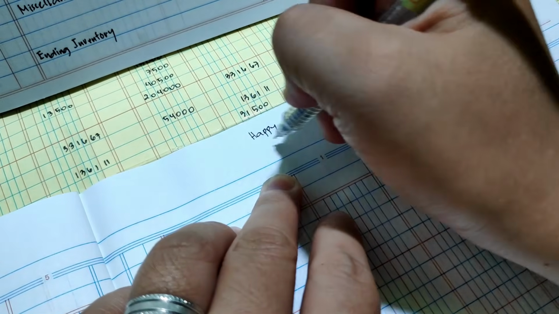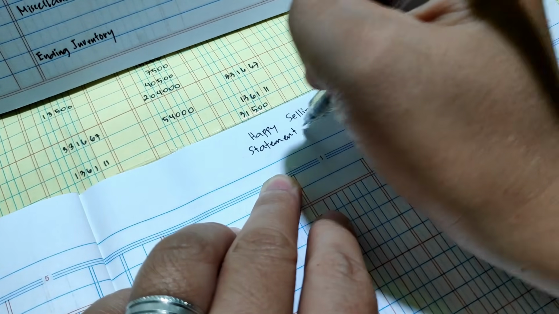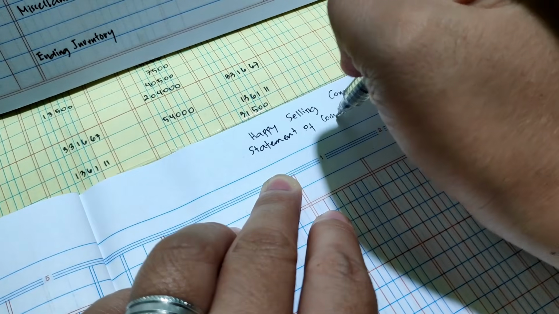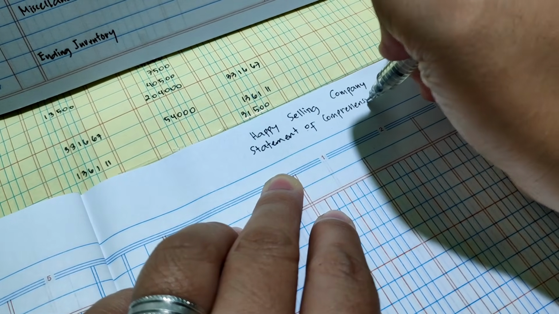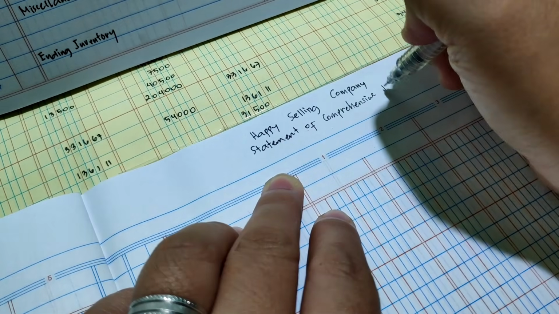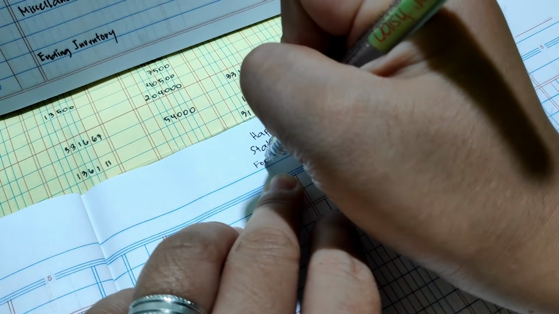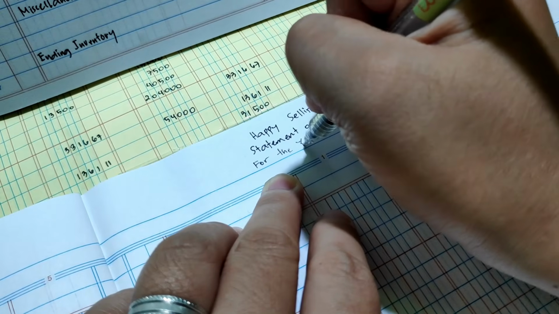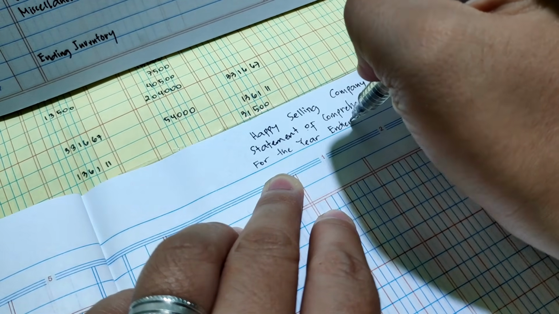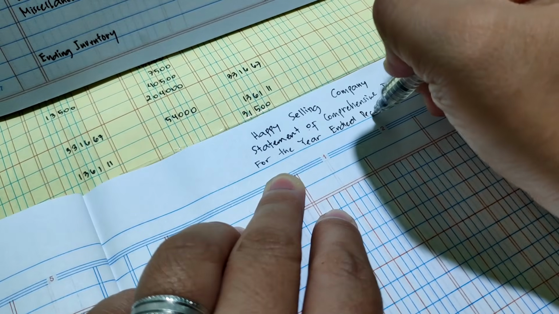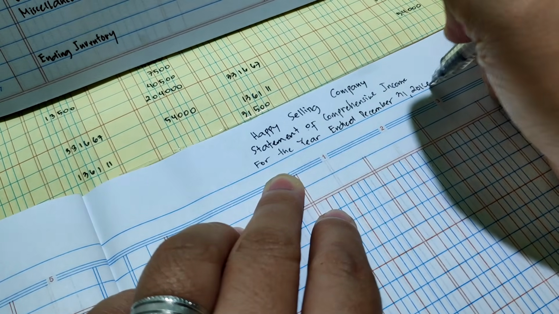Then, the name of the statement: Statement of Comprehensive Income for the year ended December 31, 2016.